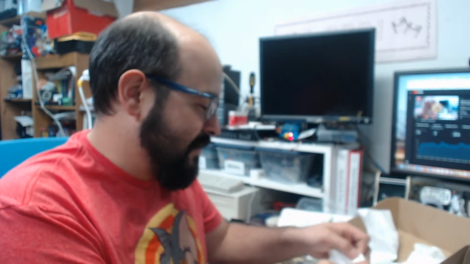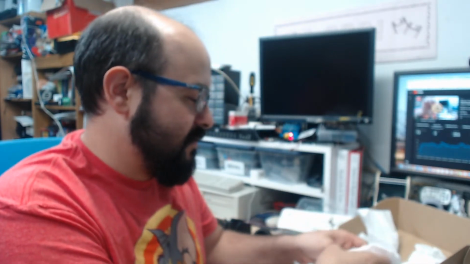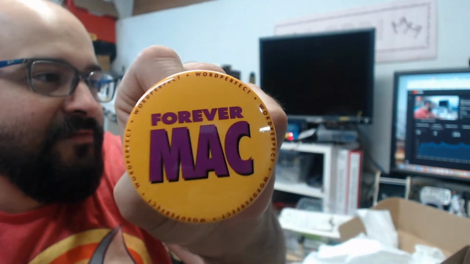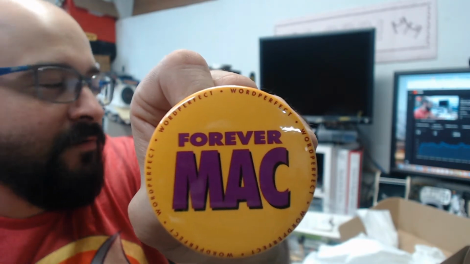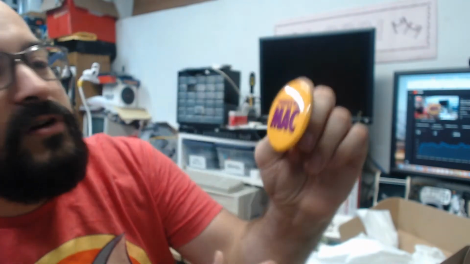All right, we got a bunch of other buttons here. Let's go through them. This is for WordPerfect. And they have a button that says Forever Mac. And then around it just says WordPerfect, WordPerfect, WordPerfect. So, pretty neat.